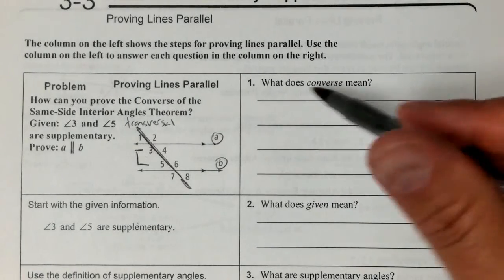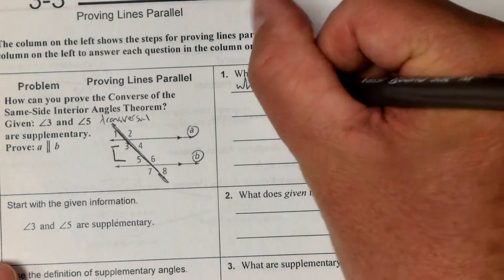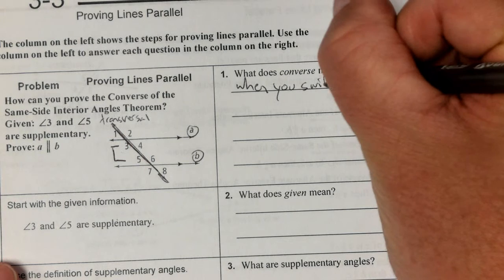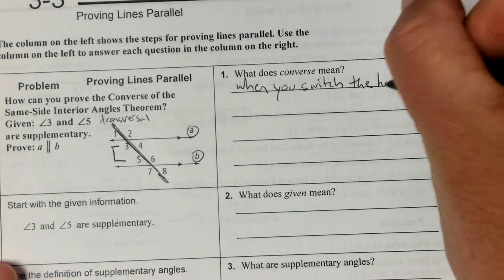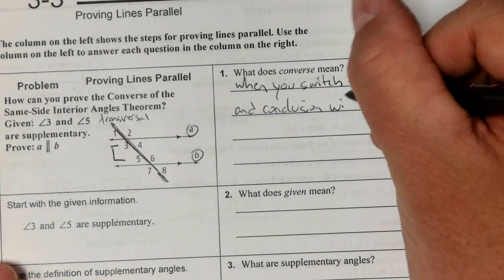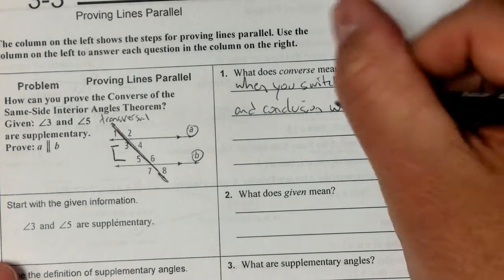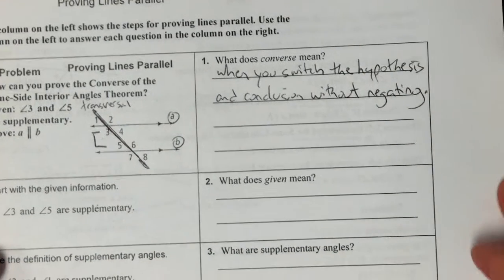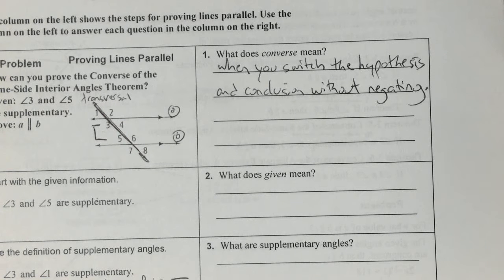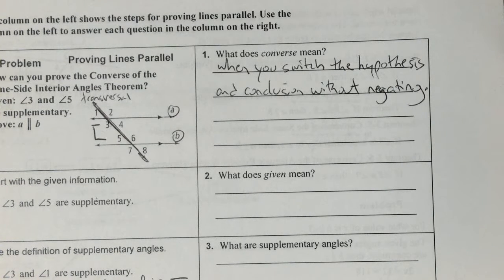And that's what I'm actually going to put up here. What does converse mean? It's when you switch the hypothesis and conclusion without negating. In other words, all you do is you switch the order. Any questions?